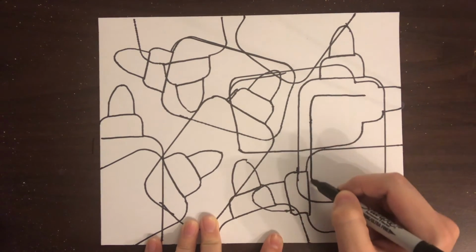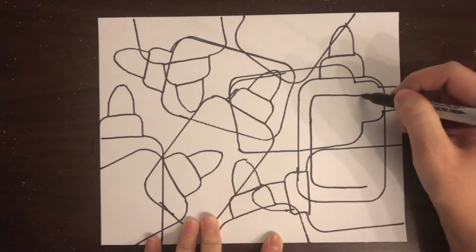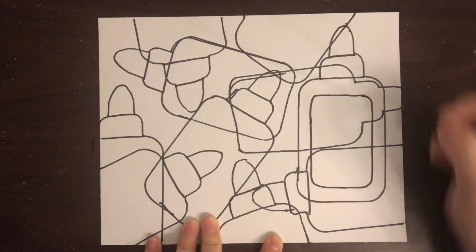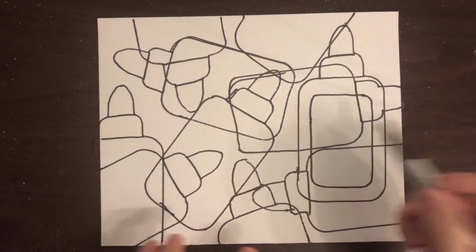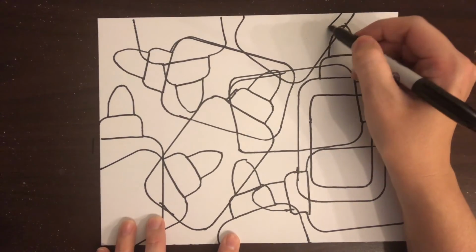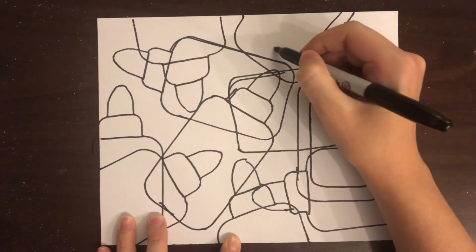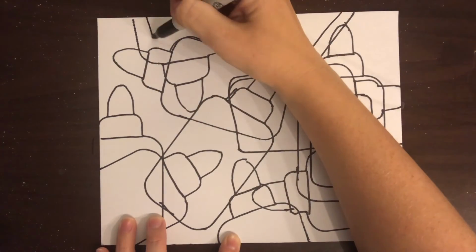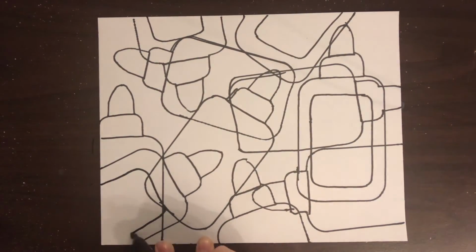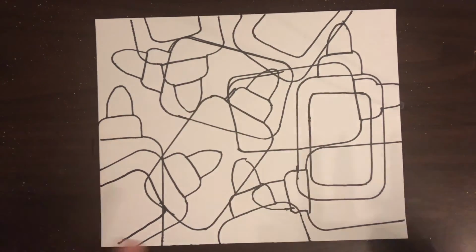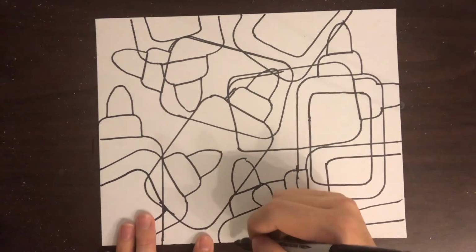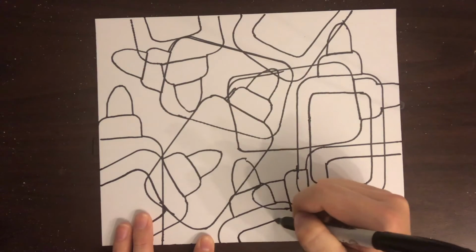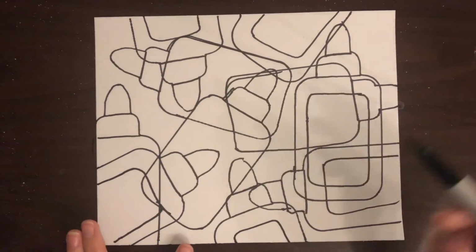So we're going to do our labels as well. And I just noticed I missed this line here. Okay, so that one's done. Let's do the label on this one. And if I was using a pencil, I would draw them, and then if I didn't like them, I would erase them, but I'm using a marker.